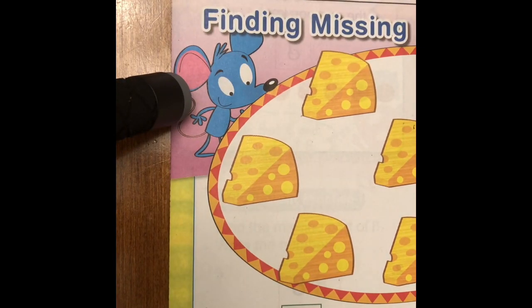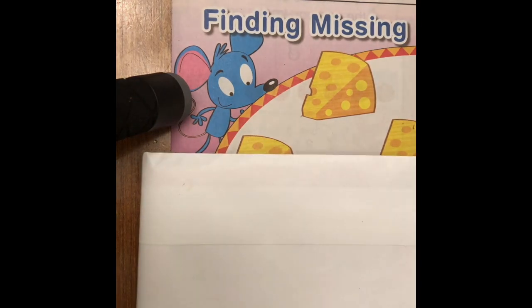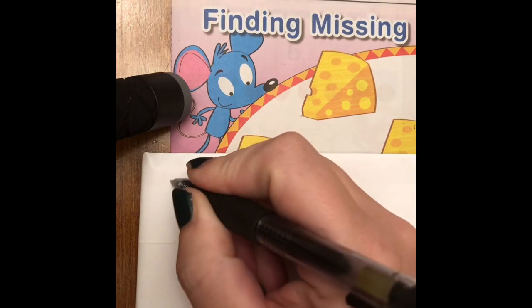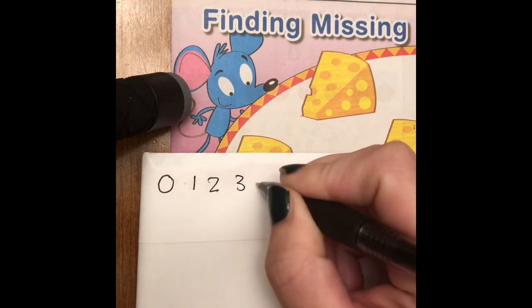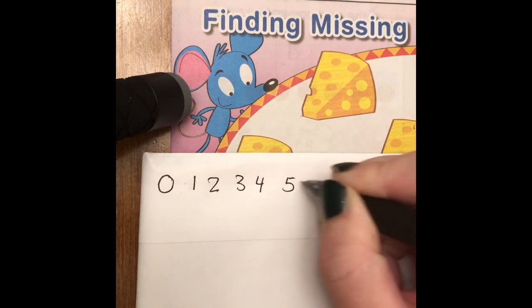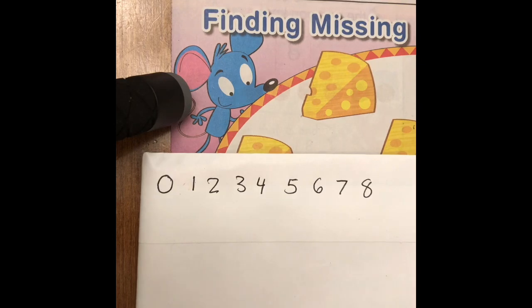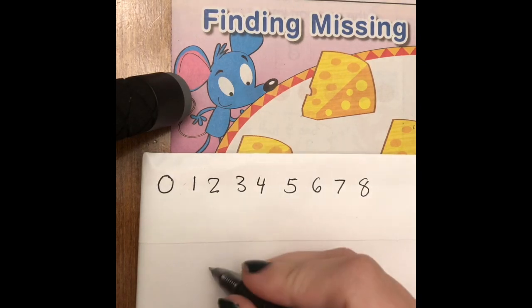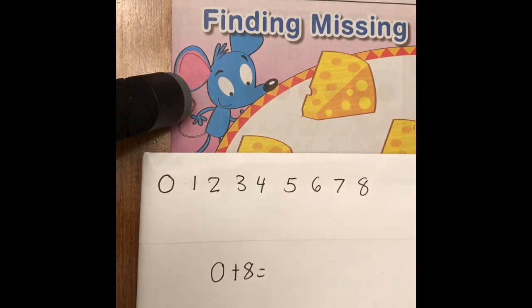And before we start, I want to show you a strategy to find all the ways to make 8. So we're going to write a number line starting with 0 and moving all the way to 8 because that is the number we are finding. Okay, so an easy way to get to an 8 is 0 and 8. A lot of first graders know that.